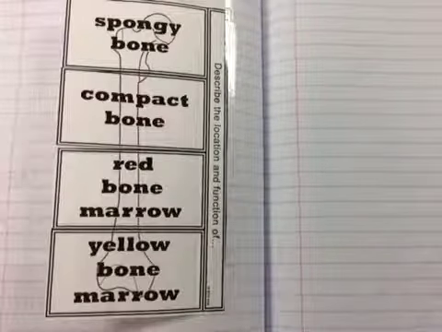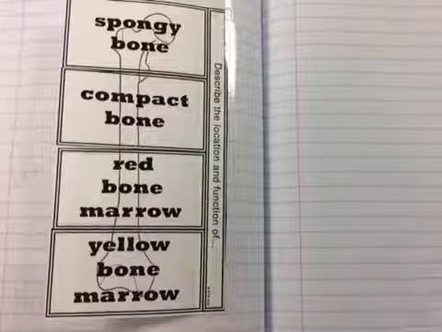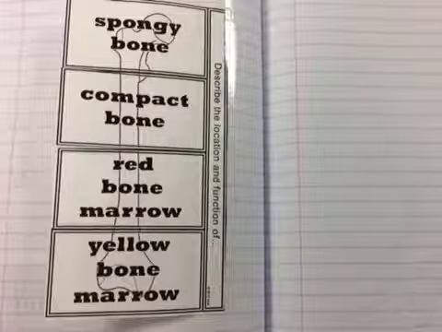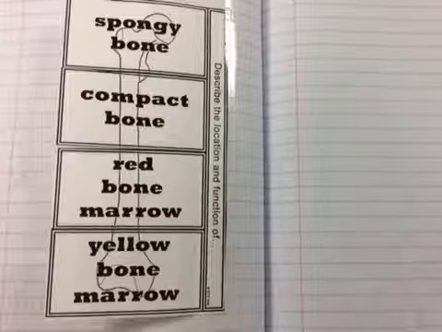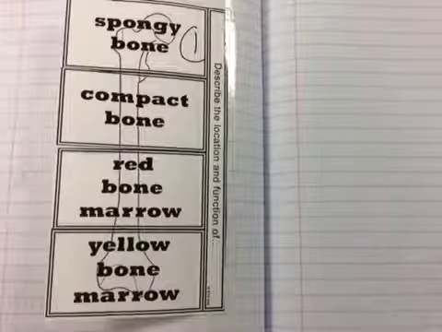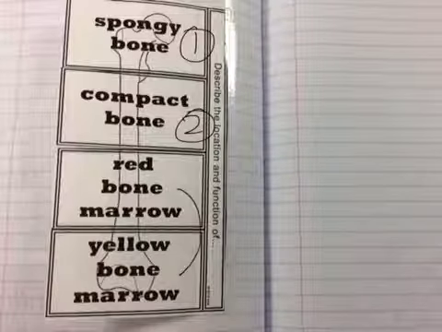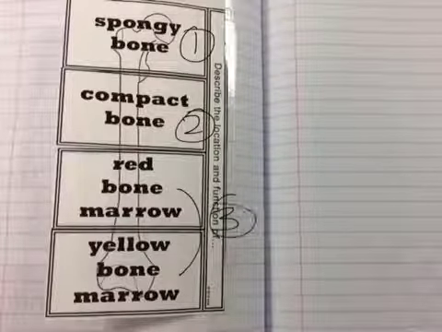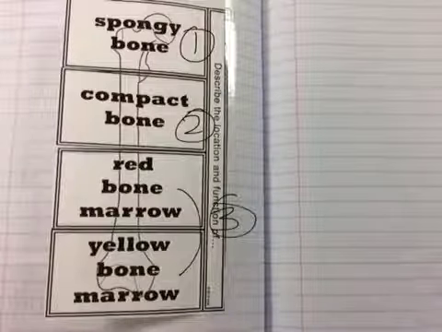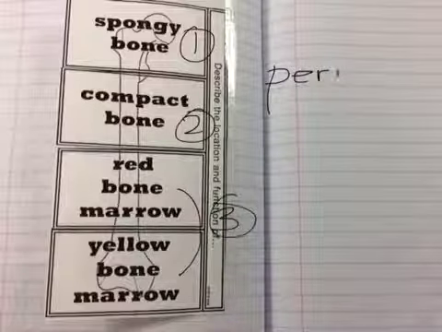I thought I would just go right from the foldable that's in your interactive notebook to use as the example. Now, these are actually 3 parts of the bone, okay, so don't be confused. This is 1 part, 2 parts, and then these 2 are together as the 3rd part. And then you have the periosteum, which is the outer covering, periosteum.